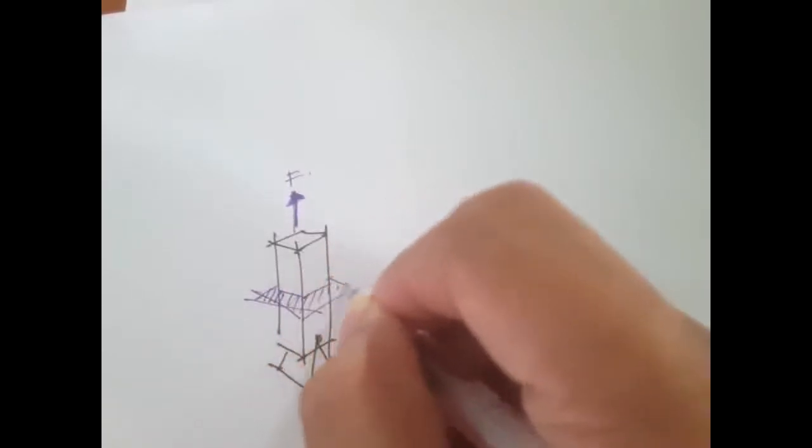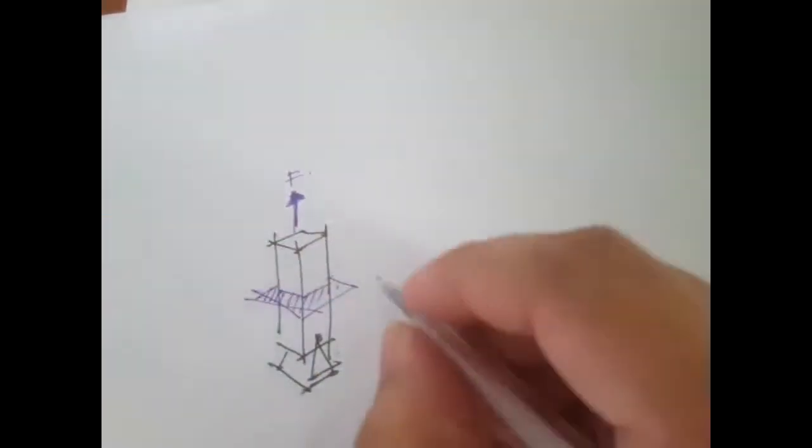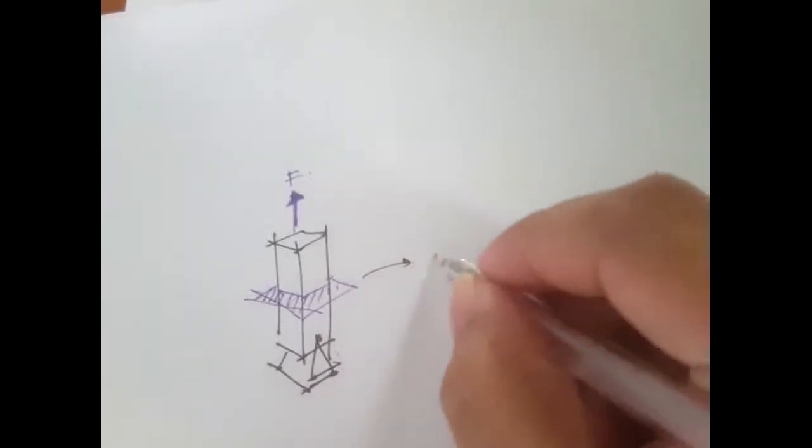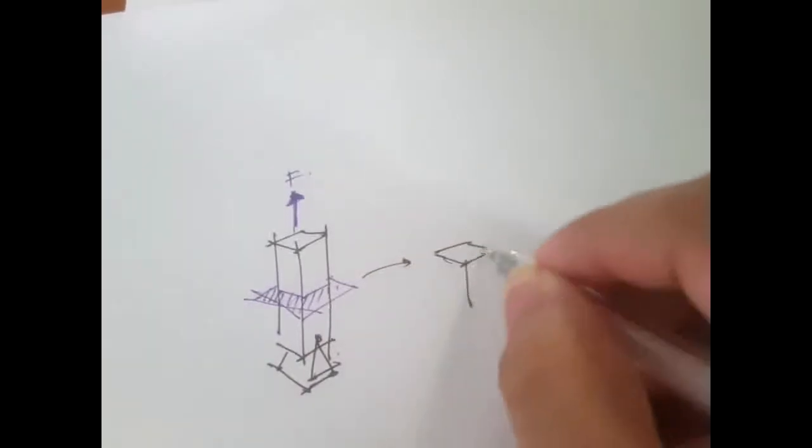And then if I cut this section right here, what I see is an internal force distribution.